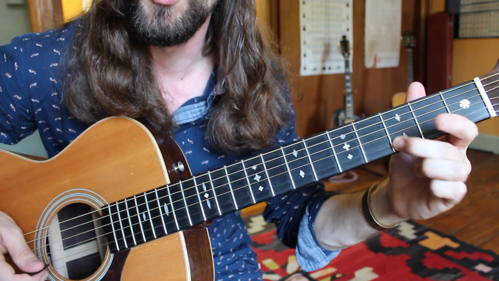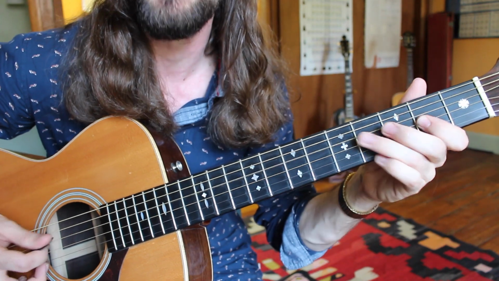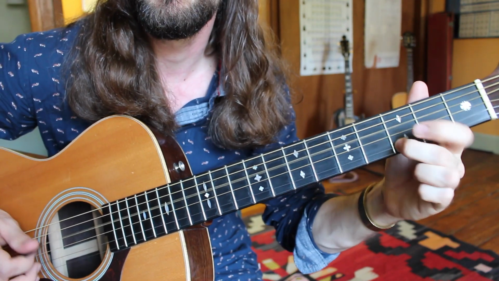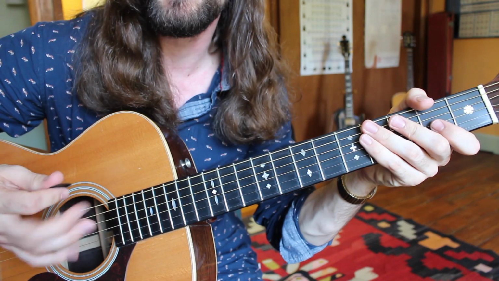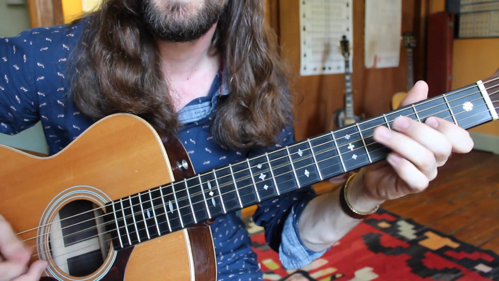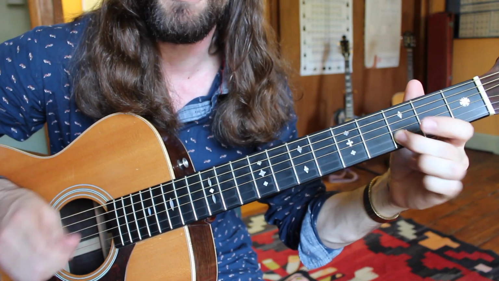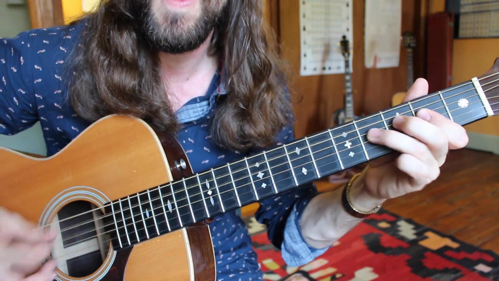But if you want to use it on the D chord, we got to go to the 3rd fret of the B string. Sometimes popping with my fingers to get a little bit more of that brightness. Okay, back to the A chord.